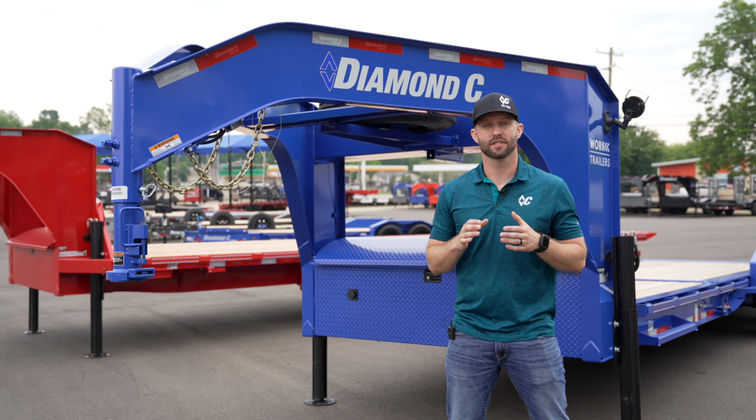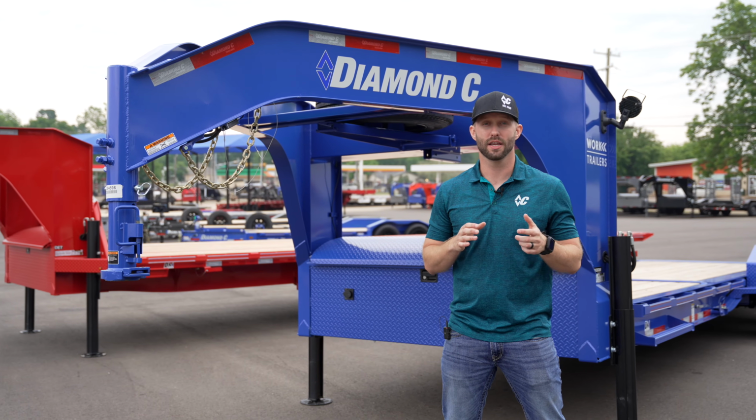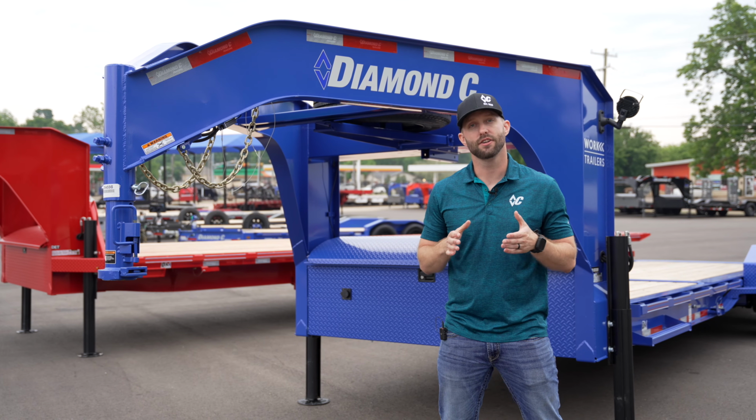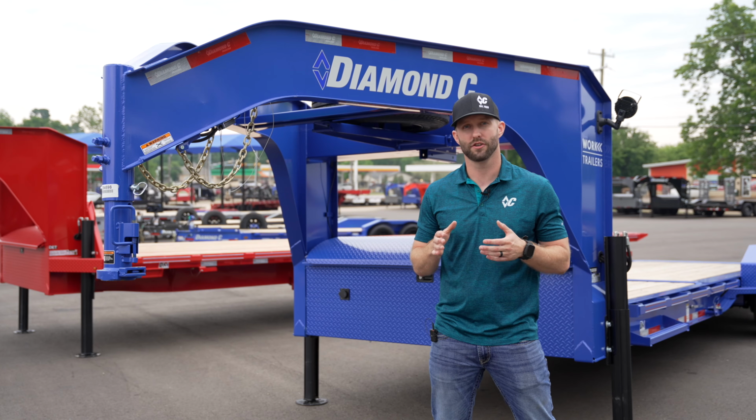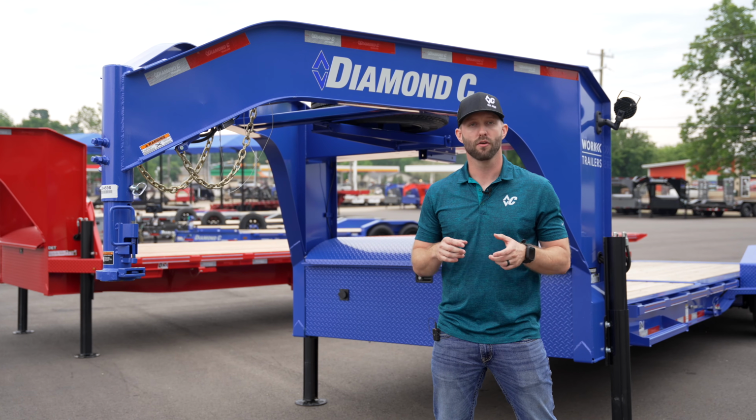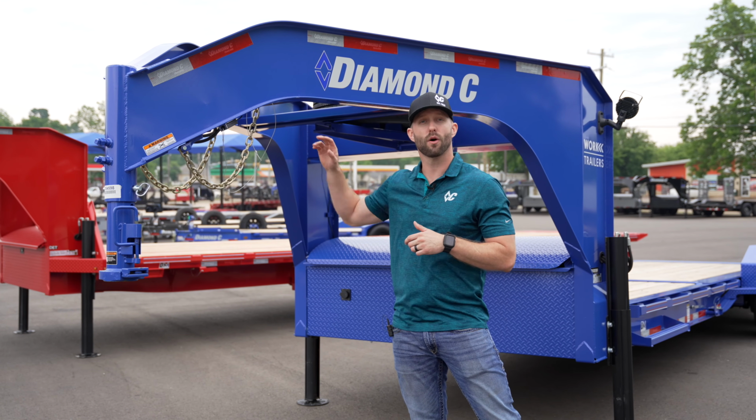One of the last things to consider when you're comparing these two trailers is going to be price. The HDT does start with the lower price. However, you do lose some of the versatility that you would have with the DET. Both these trailers are available in gooseneck or bumper pull.